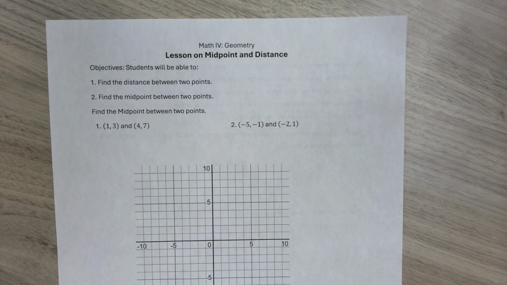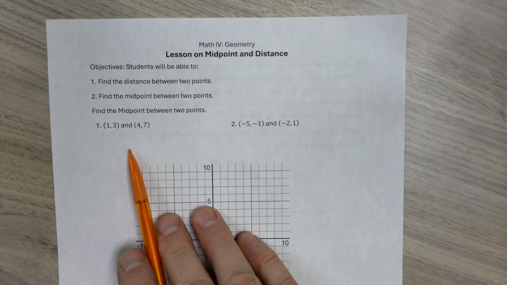Okay, this lesson is going to be on midpoint and distance. So the goal of this lesson is to find the distance between 2 points and find the midpoint between 2 points. So we're going to go ahead and start with two sets of points.